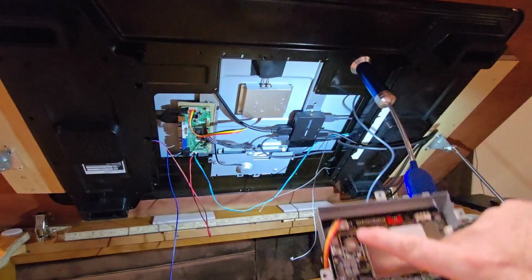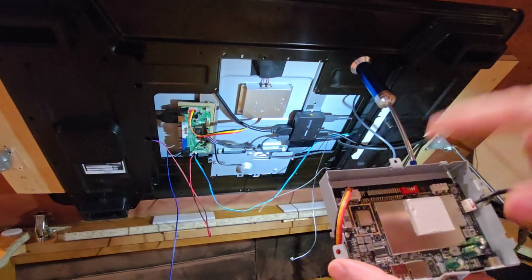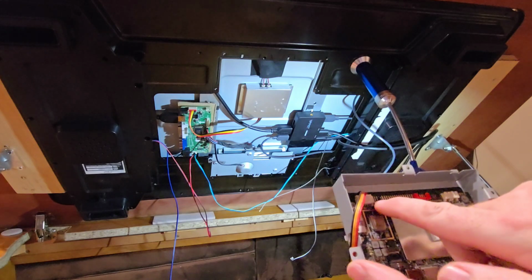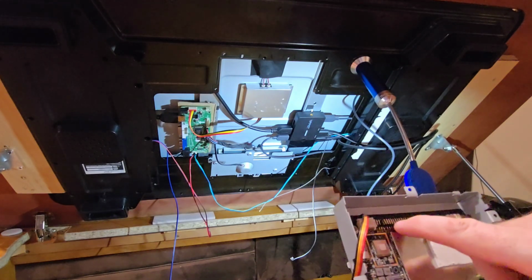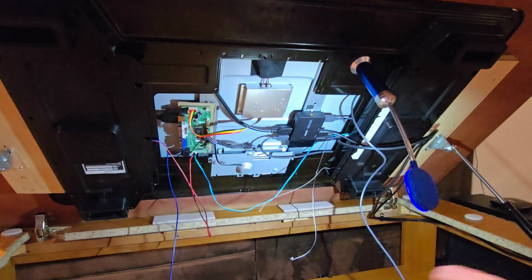But if you're ever going to use this for maybe a LDVS to HDMI out, you're going to want to switch that jumper to 5 volts, because I believe most of the LDVS converters use 5 volts. Either way, so I've connected this. You're going to want to plug 12 volts into the screen itself.